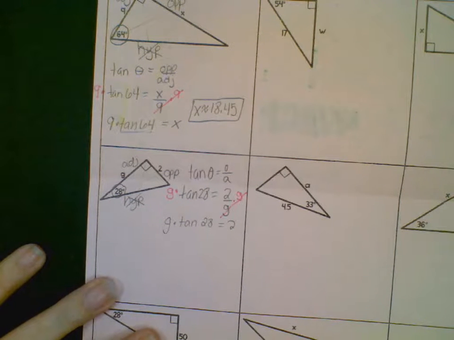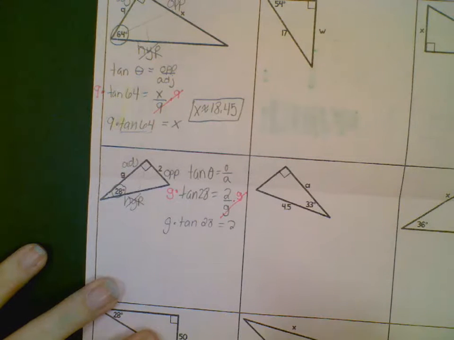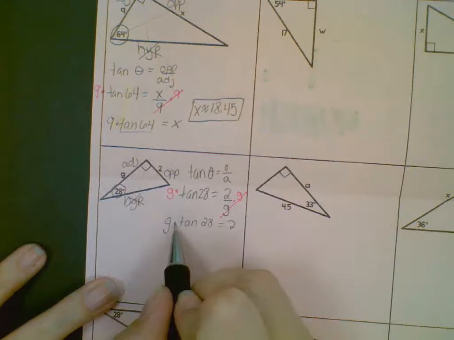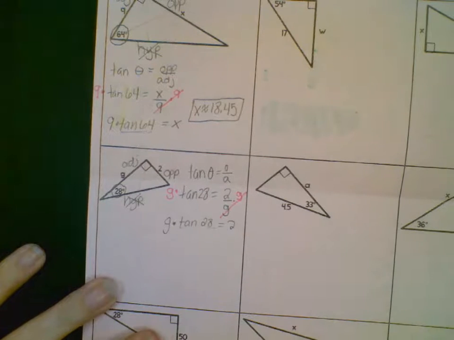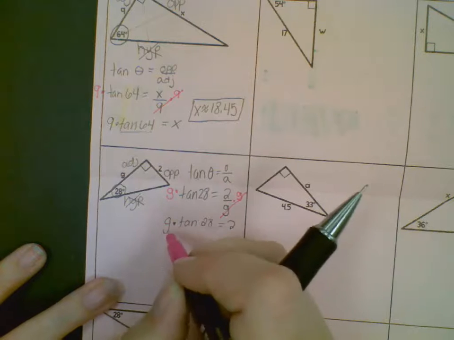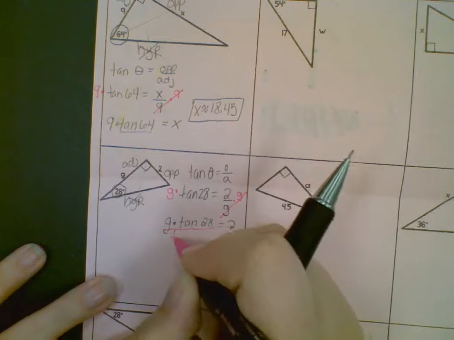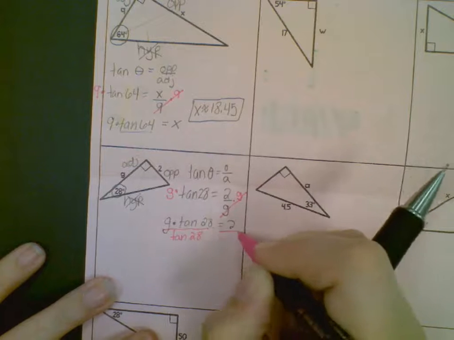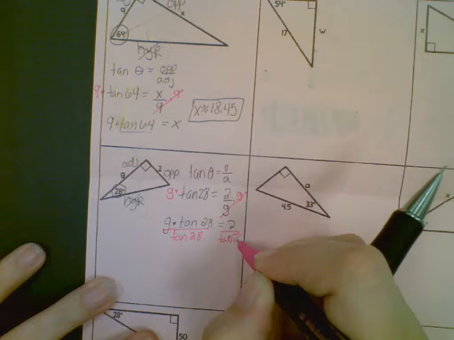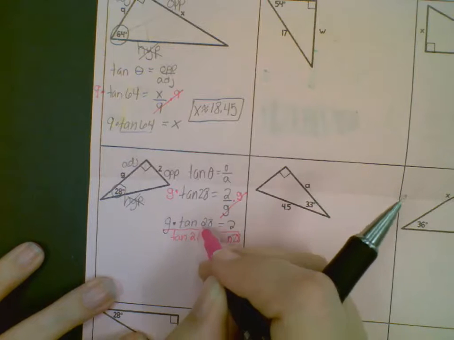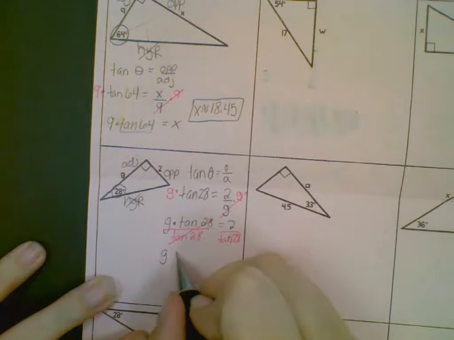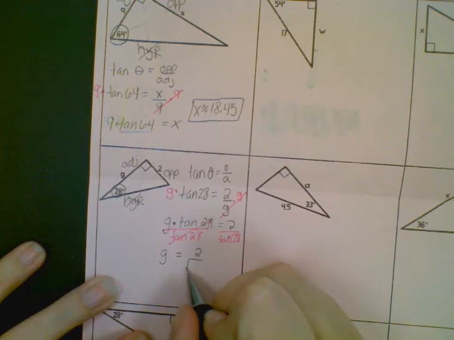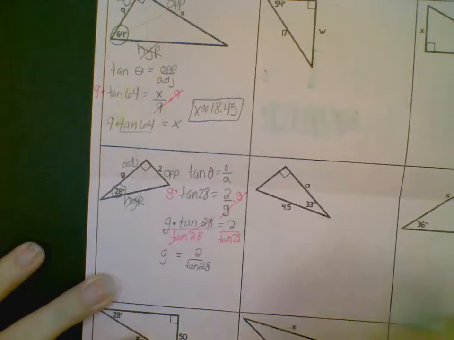Well, remember our goal when you're solving an equation is to get the variable by itself. Is the variable by itself here? Nope. So what operation connects the variable to that number tangent of 28? Well, it's multiplication. What's the opposite of multiplication? Awesome. You're correct. It is division. So we're going to divide both sides by the tangent of 28. So when you divide something by itself, it always cancels out and equals 1. So that's how those cancel out. So then we end up with g is equal to 2 divided by the tangent of 28.